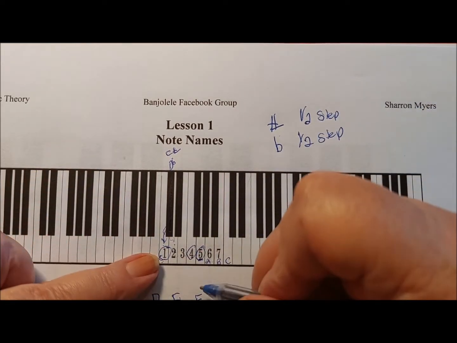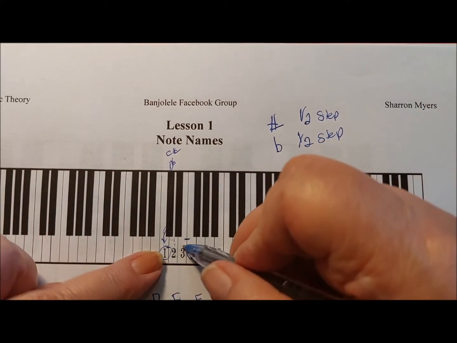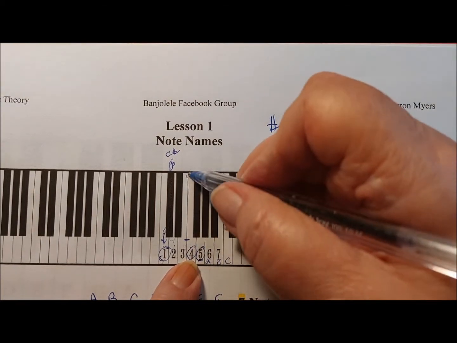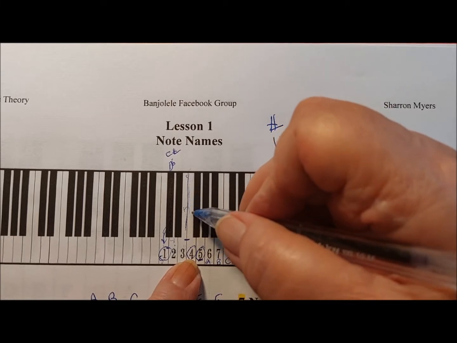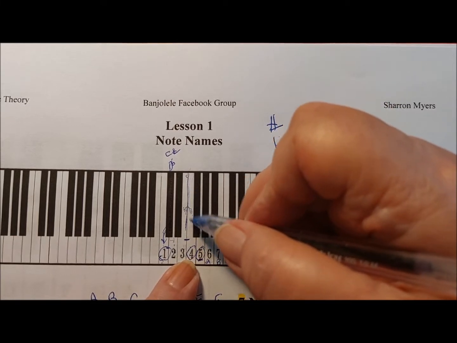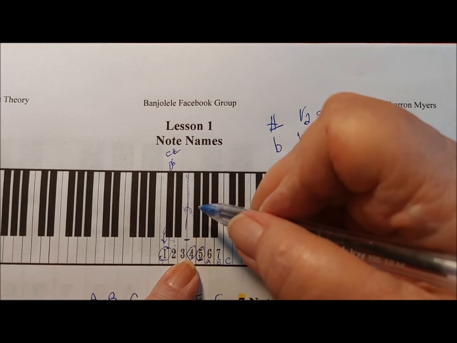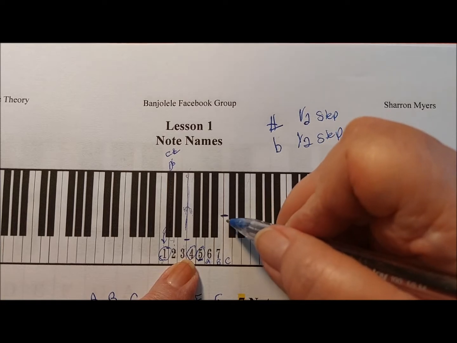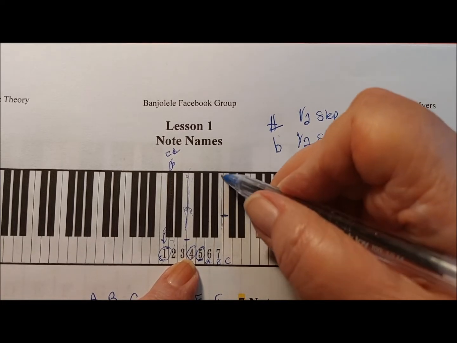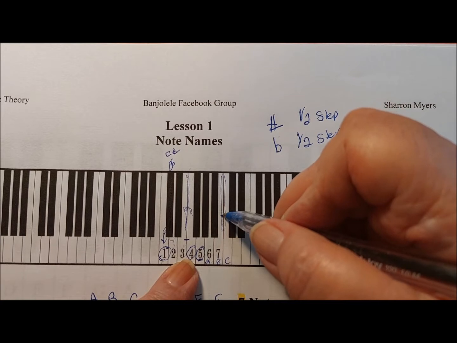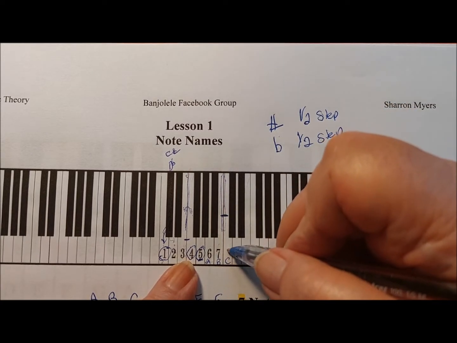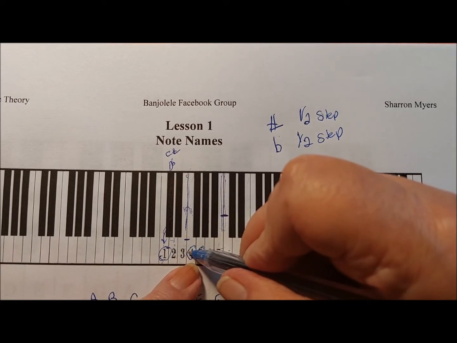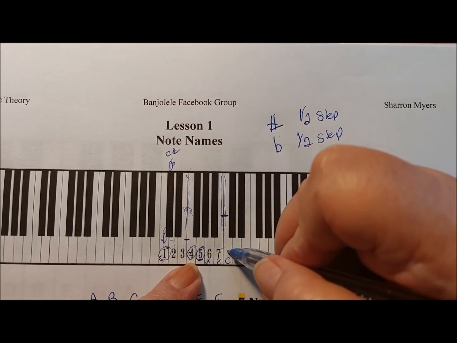Now what happens when you come to something like this, between 3 and 4, which is E and F? There's no black note. So that's your half step, because there's no black note in between. So E and F, and here's another one, B and C, have no black note there. So if there's no black note, that means they're only half steps. So every time you see an E, you know F is right away. Every time you see a B, you know C is right beside it.